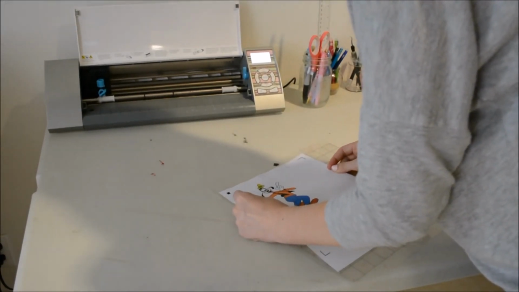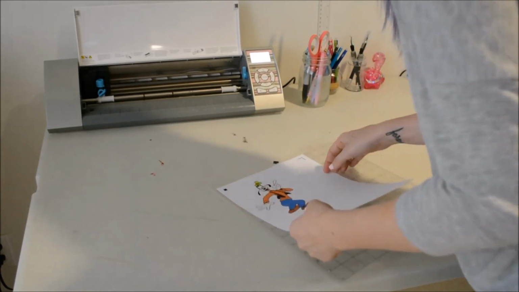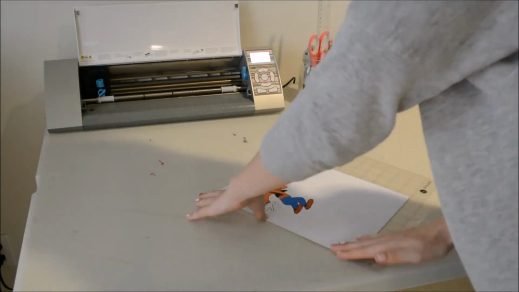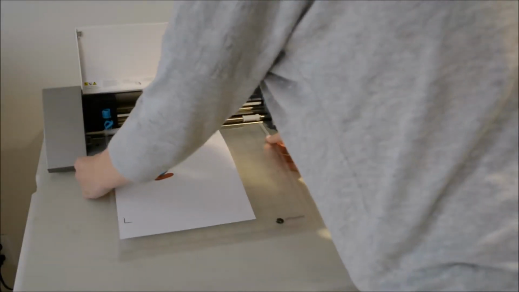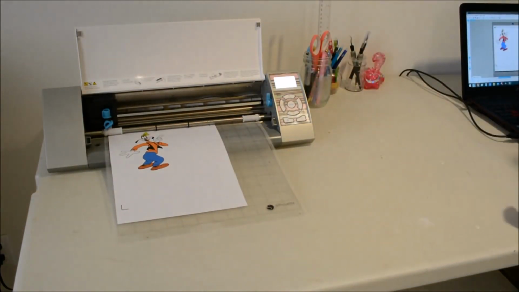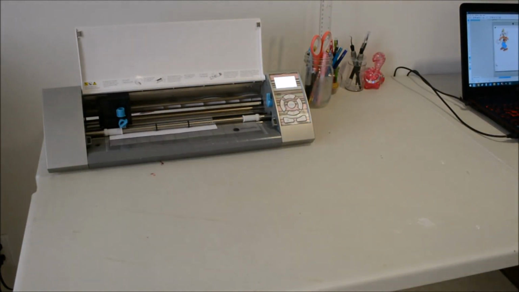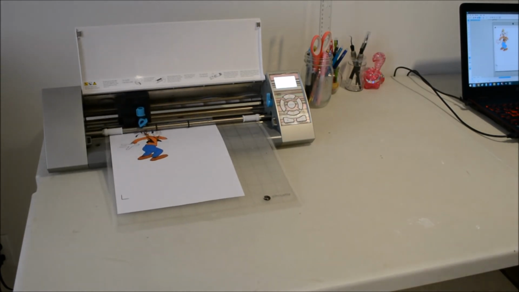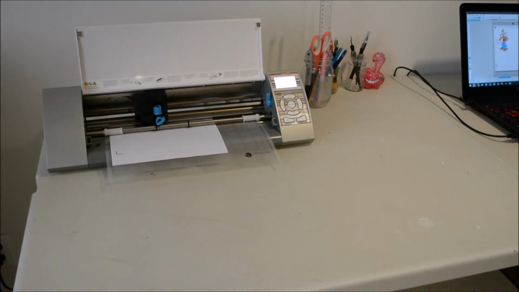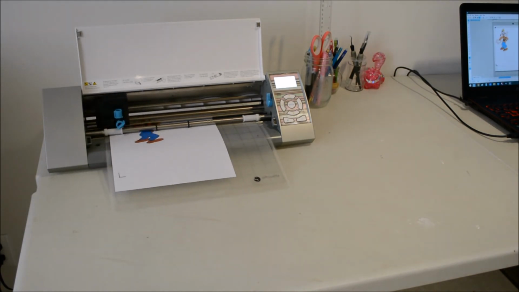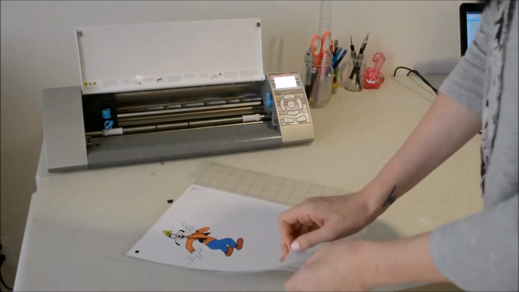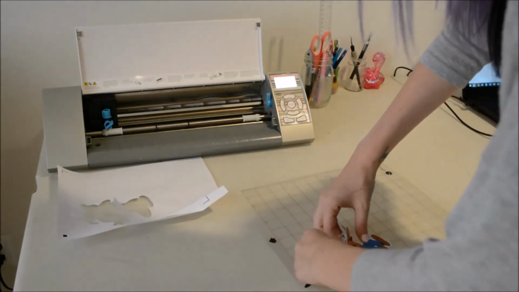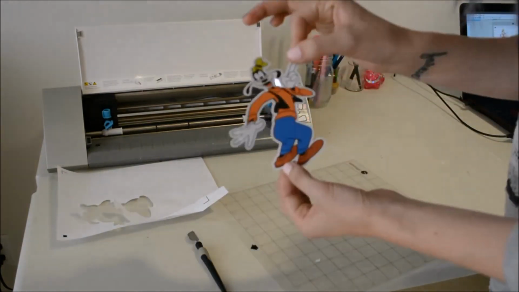Once your ink is dry, go ahead and line him up in the top left corner of your mat. Make sure you push it down real good so it doesn't have any issues cutting. Load it up into your Silhouette. Make sure you adjust your blade and everything. Load it up, go ahead and tell the Silhouette to cut. It'll start reading your registration marks, so then it knows where Goofy is. It'll cut him out, and then once he's cut, you can just go ahead and unload him, peel up the paper. I use my little scraper tool to get him up, and you have yourself a print and cut Goofy.